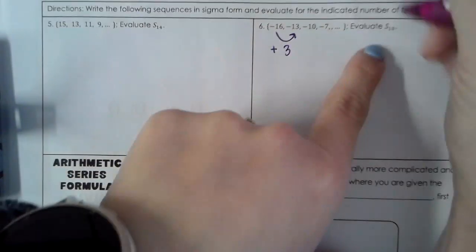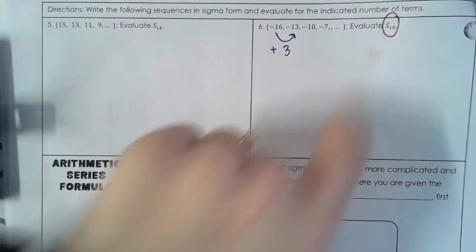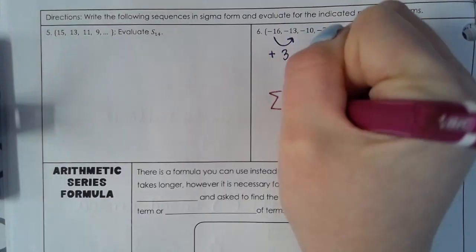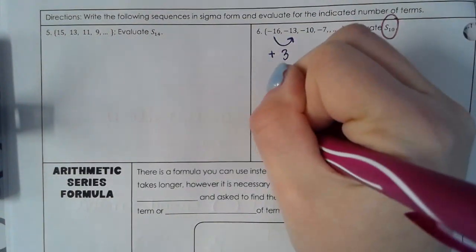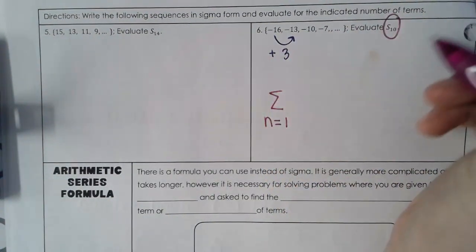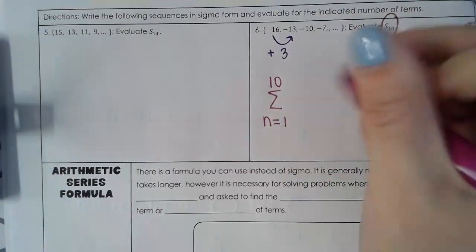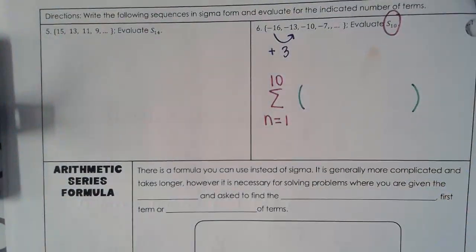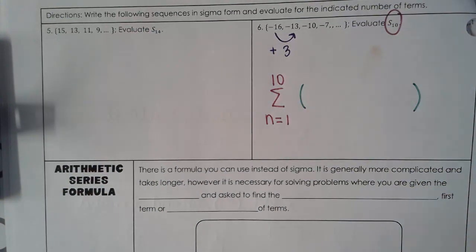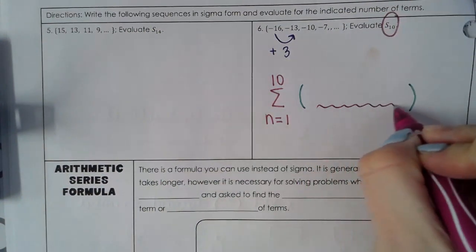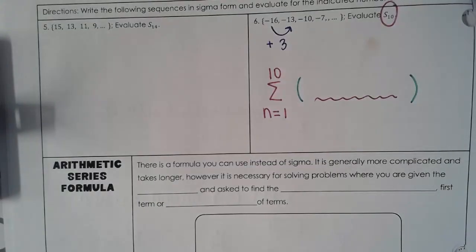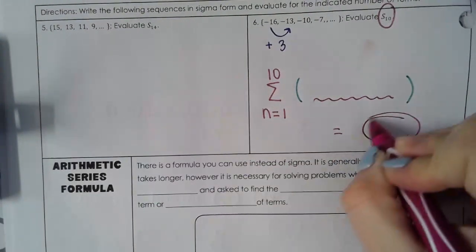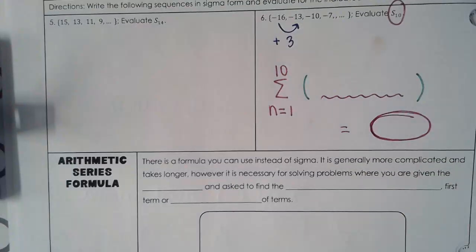It says to evaluate S10. So that means the sum. So we're going to do sigma. N equals 1 on the bottom, 10 on the top. You're going to fill in the explicit formula, which I am not going to tell you right now. I want you to figure that out and then get the final answer.